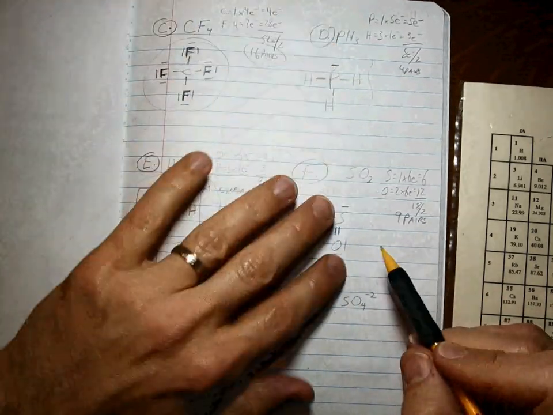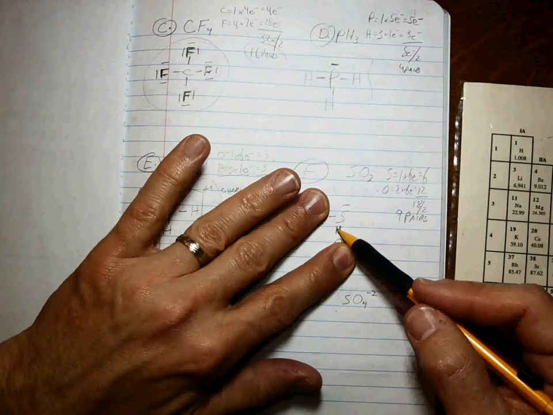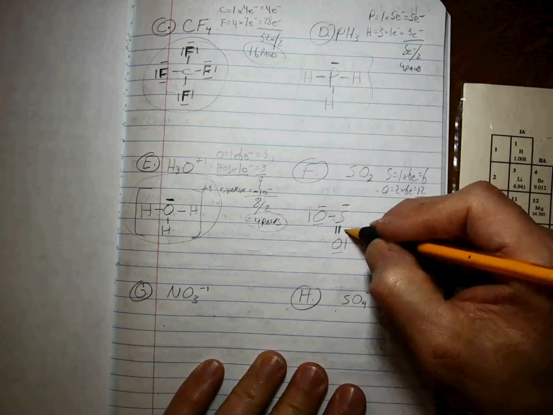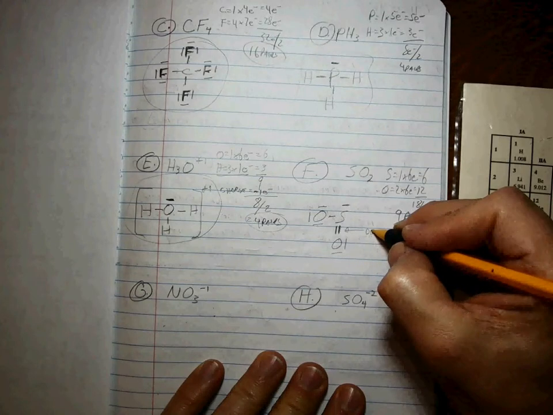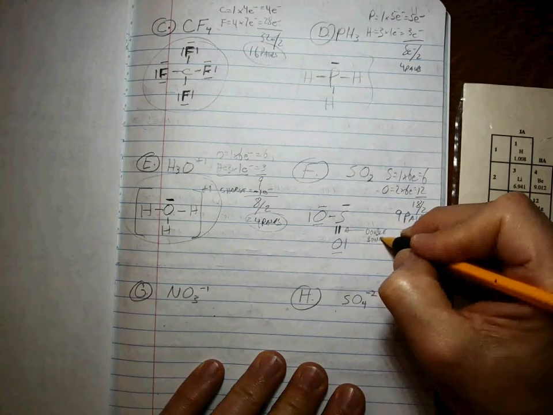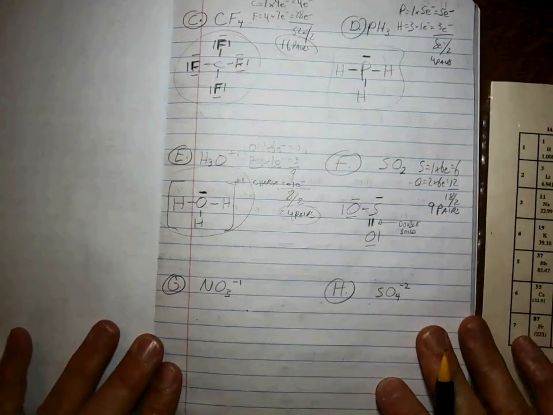It's going to be happy. And now let's look at this sulfur. 2, 4, 6, 8. That's it. Everybody's happy. And that is called a double bond. Alright, we've got 2 more to go. Let's go.